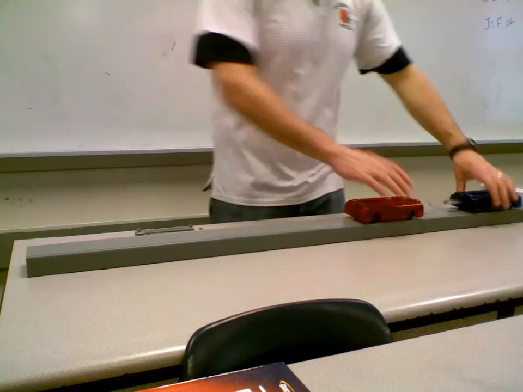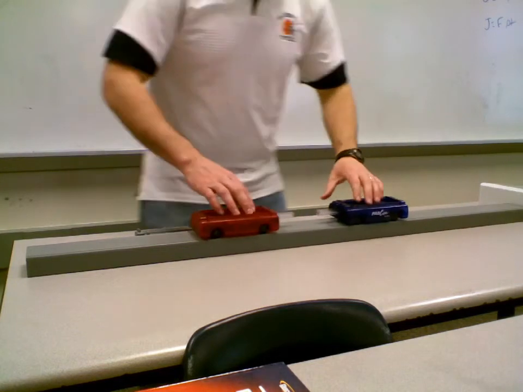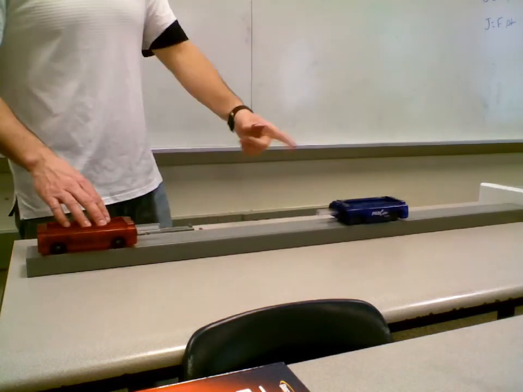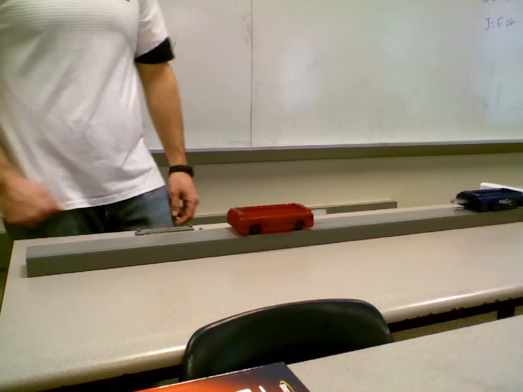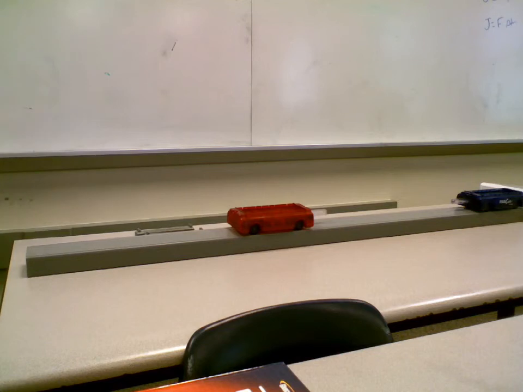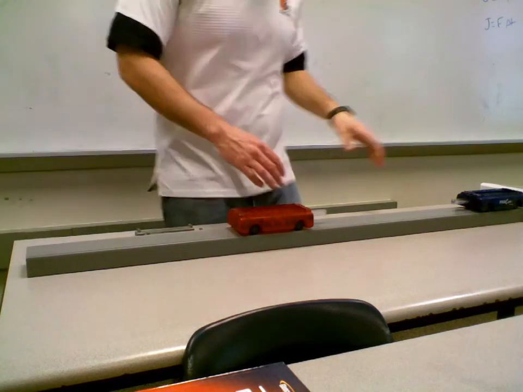Let's swap it. Blue stopped. There's an even better case. Very slow blue. What happened? They transferred. What transferred? Their energy. It's like the Newton balls. We're not talking about kinetic energy here, right? Momentum. So what do you think they transfer? Their momentum. Their momentum's transferred.